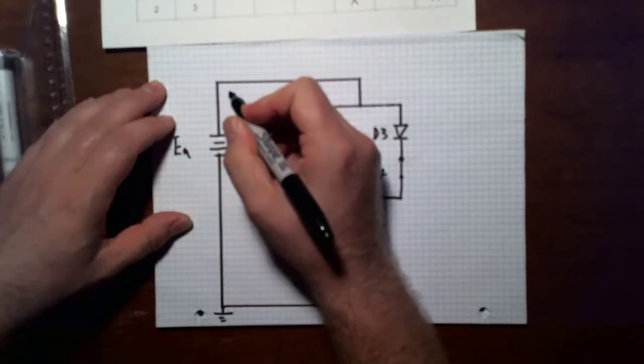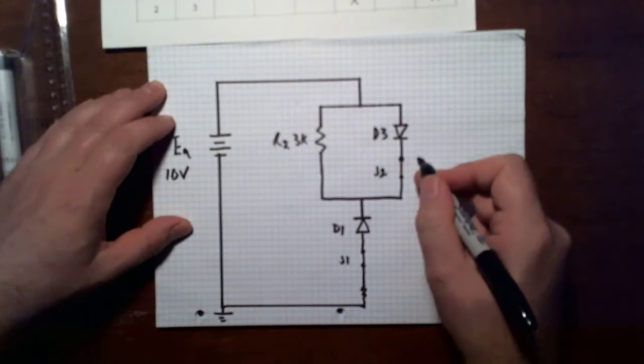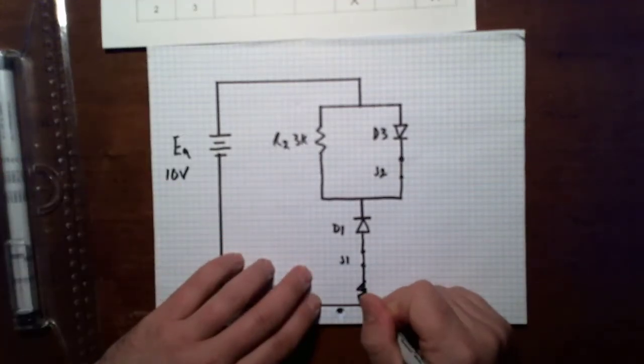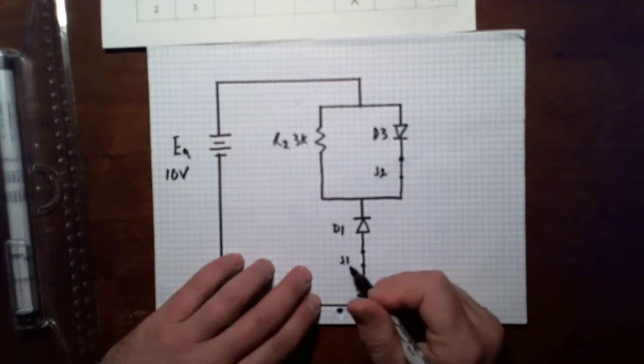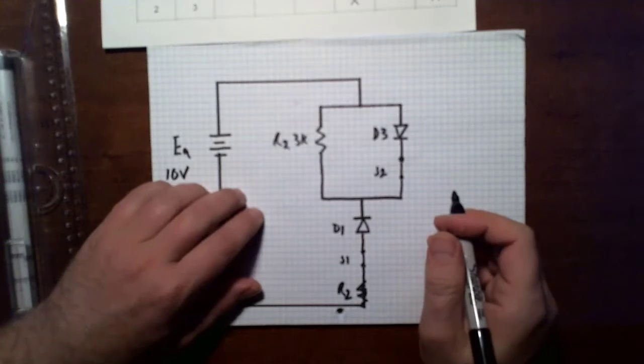So here's EA, 10 volts, diode, switch, resistor 2. All right, and then I need some values.